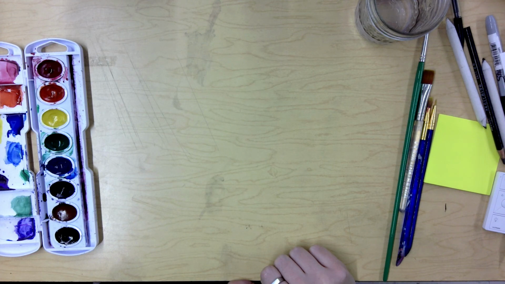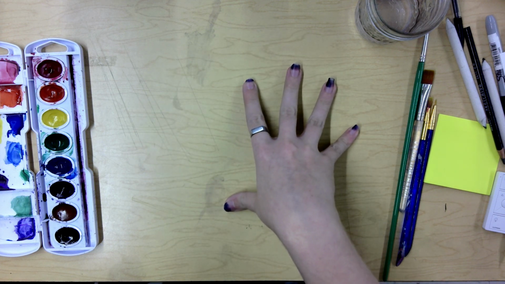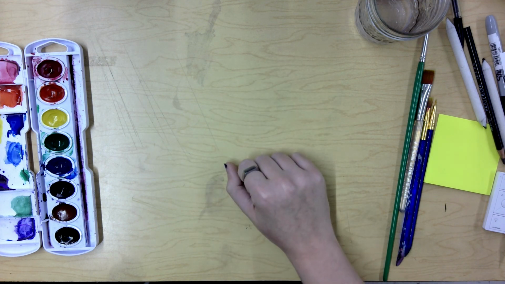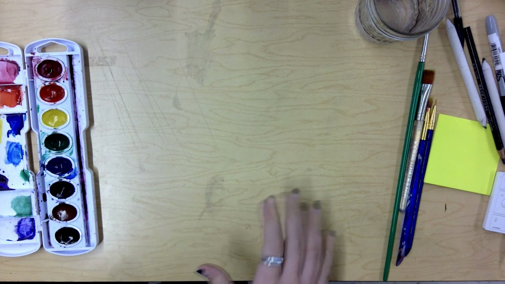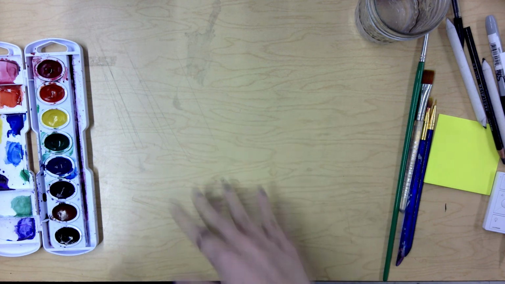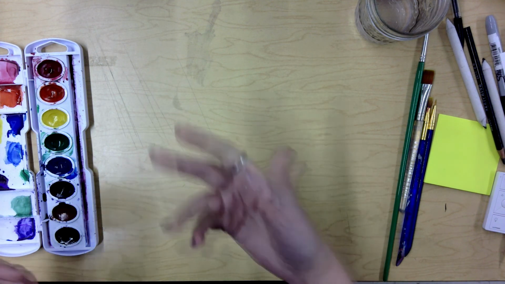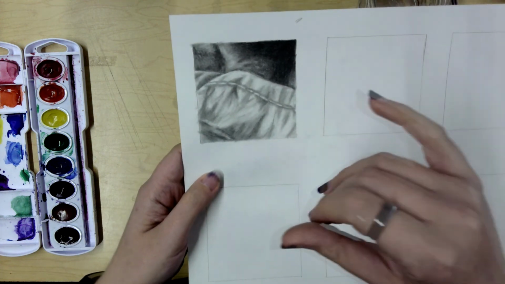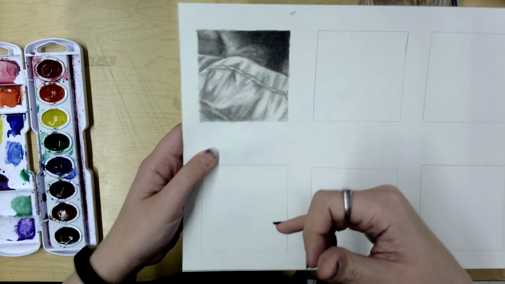Alright, good morning guys. So what we're going to work on today is working with photo references in order to recreate some textures. Yesterday I put together two series for this using the same kind of photos. One is going to be based off of just drawing, and the second one, part of this one, is going to be using watercolor.